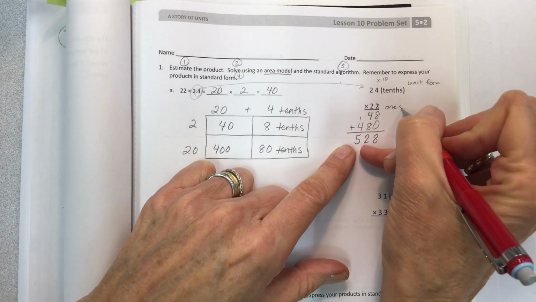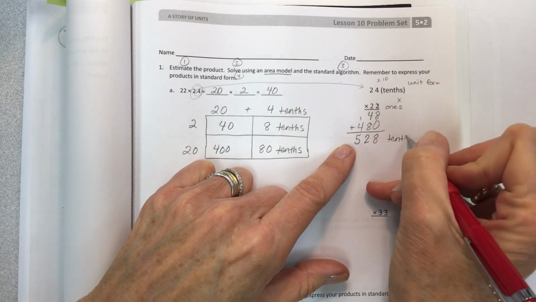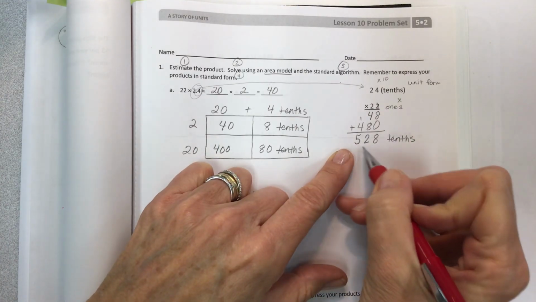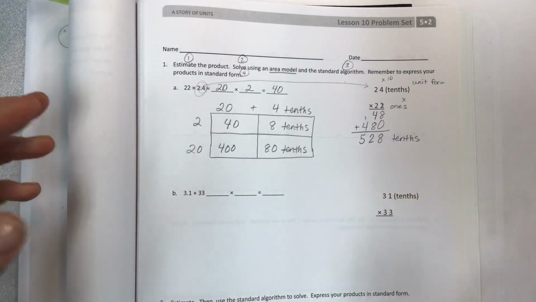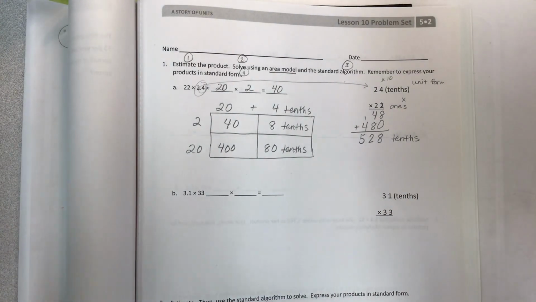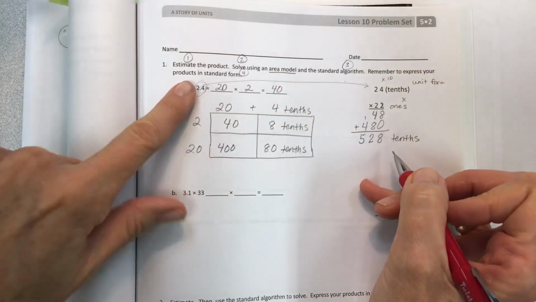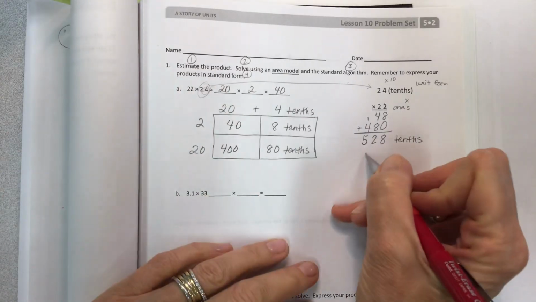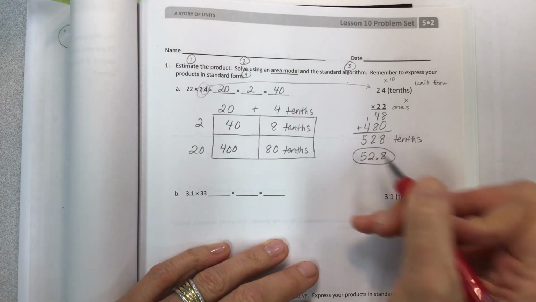This was ones, so it was tenths times ones, which makes tenths. Now, if this is 528 tenths, remember your place value positions. That's the objective of today, is to use place value to help you understand where to put the decimal. And so if I have 528 tenths, the last step is to express your product in standard form. It's going to be 52 and 8 tenths, and that's my standard form.